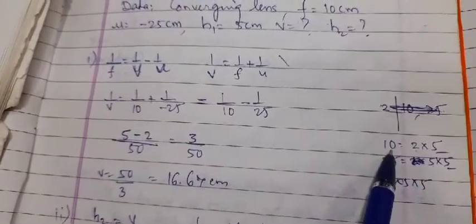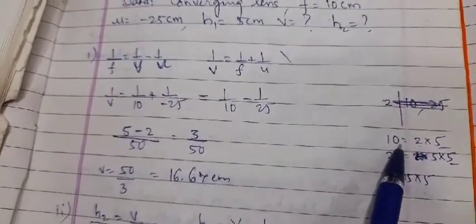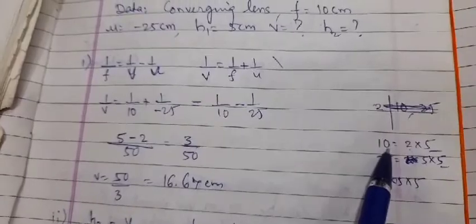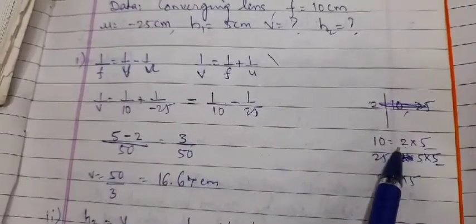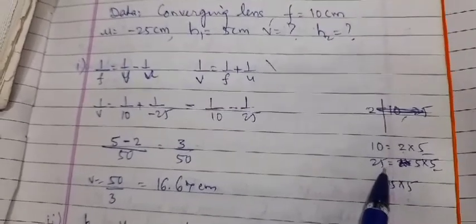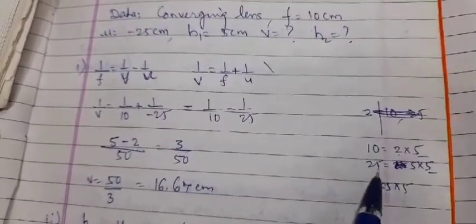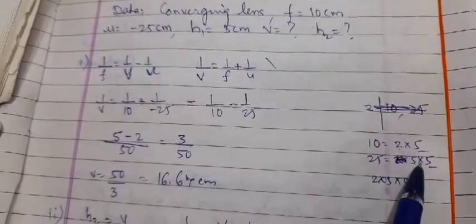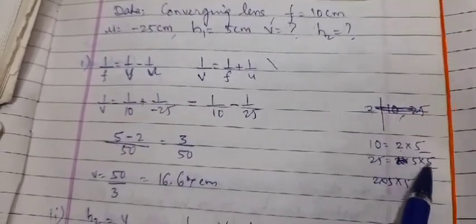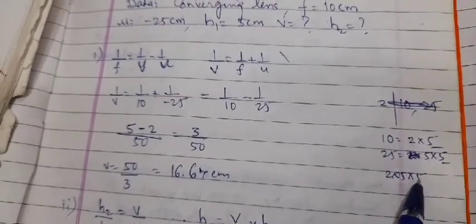Now I have written here 10 and I have written 25. Now what are the factors, by which number is it divisible? 10, we can write the factors 2 into 5; 2 5s are 10. Then 25, the factors are 5 into 5; 5 5s are 25. Now which are the common digits here? 5 and 5, so I have written here 5. Okay, 5 and 5 common.